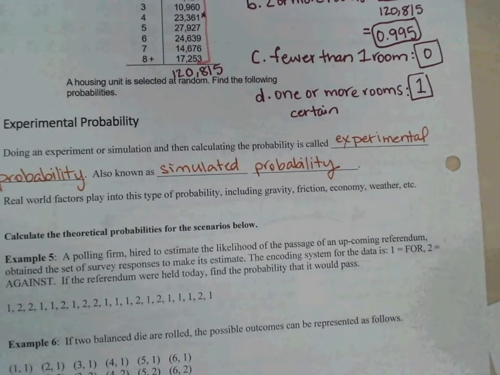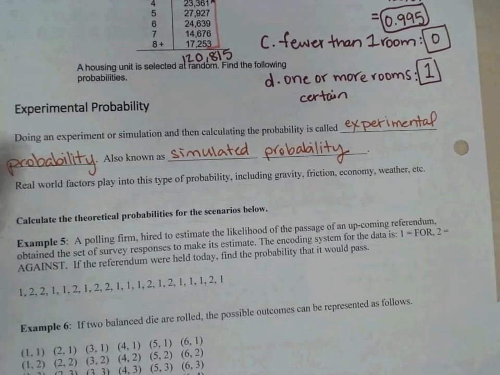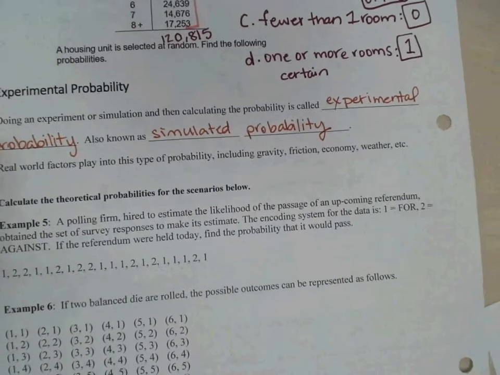If I had everybody in this room flip a coin 100 times, the theoretical probability is you get how many heads? 50. But if we all did that as just an experiment, then most likely we would get something close to that, but not exactly 50 and 50. So there's the difference between the experimental versus the theoretical. We've got two more examples.